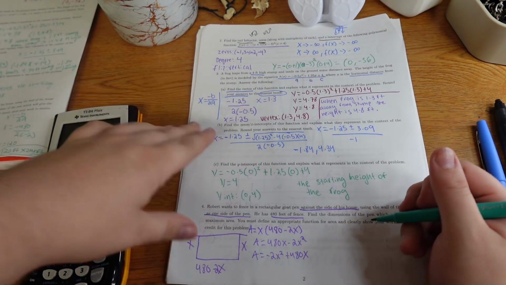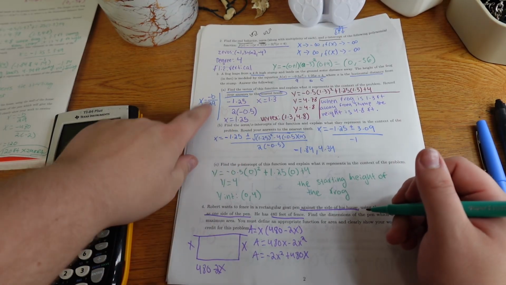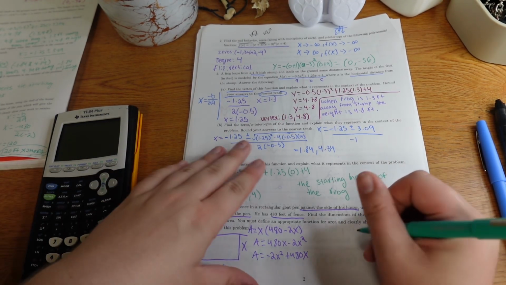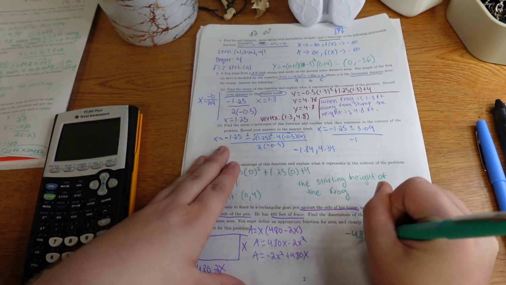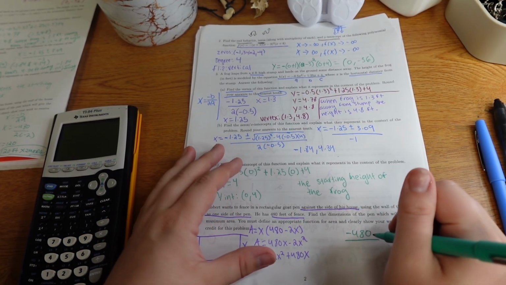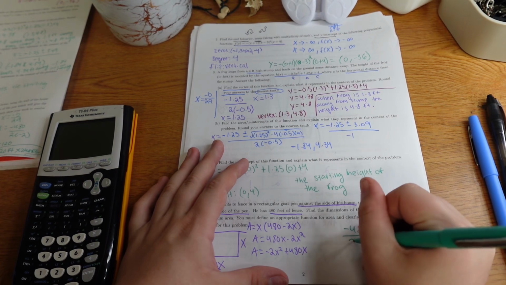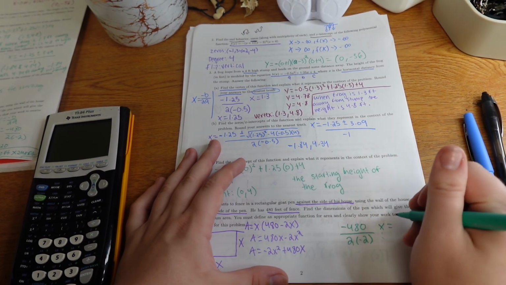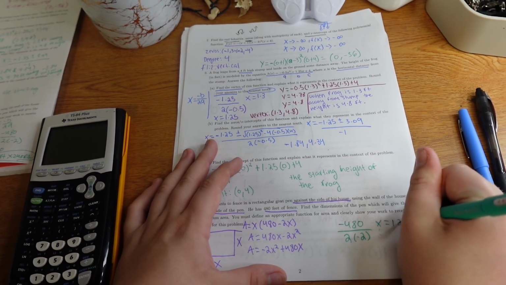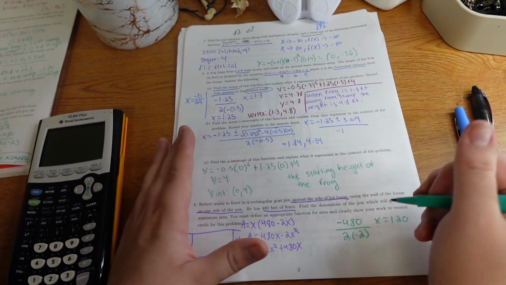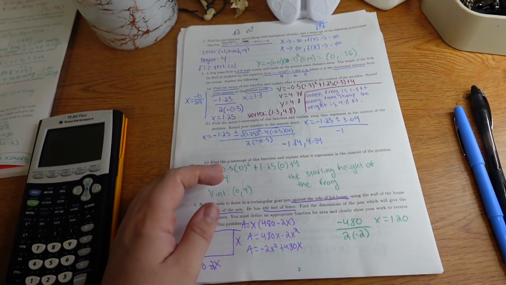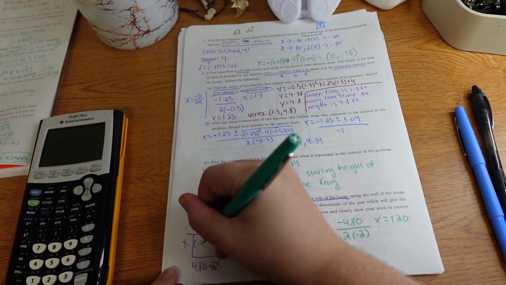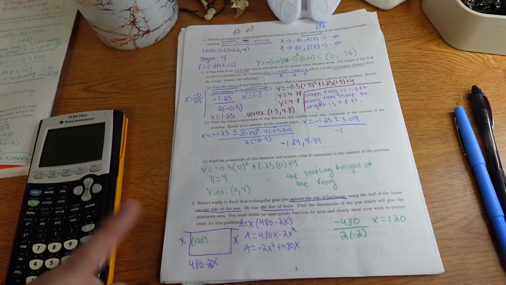Now we're going to solve for our vertex in this equation using negative b over 2a, which we used up here. So that is going to be negative 480 all over 2 times negative 2. So x is going to be equal to 120. That's what you'll get if you plug that into the calculator. So we know that this is now going to equal 120 on both sides. That's important.